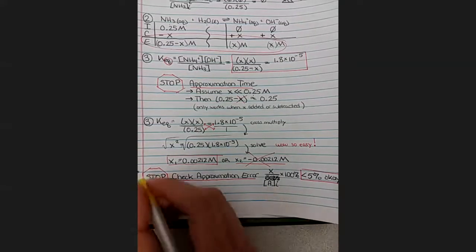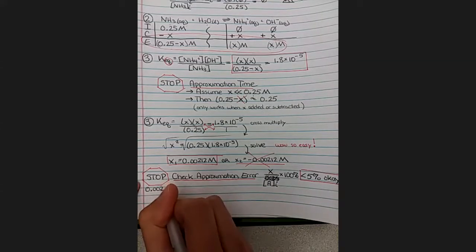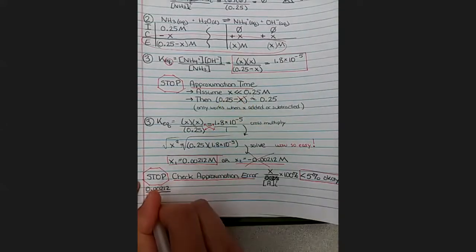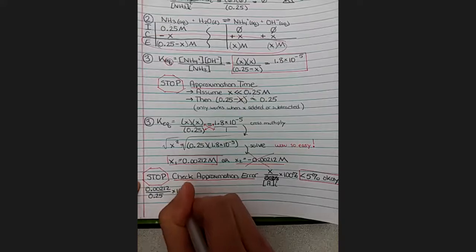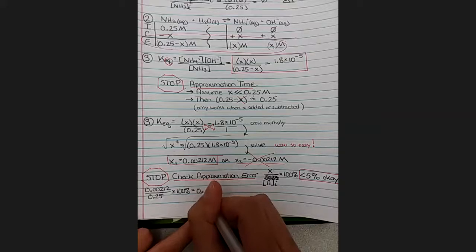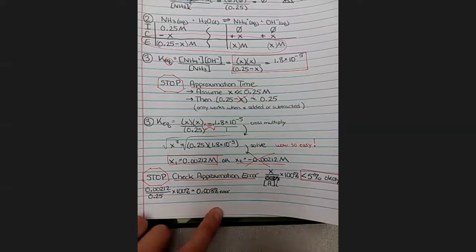Let's do our approximation check. So our x value was 0.00212. We assumed that x was much, much smaller than 0.25. So let's see if it really is or not. Multiply by 100%. Math happens here. That's going to give us 0.008% error. And I don't know about you, but I would call that super duper good.